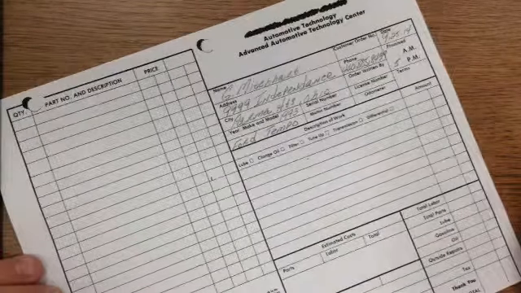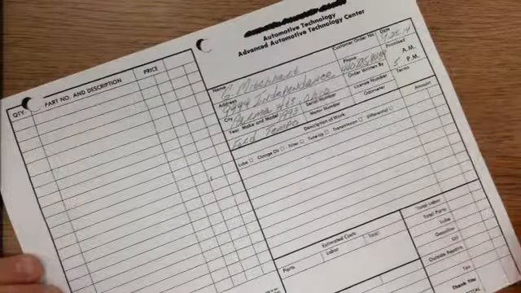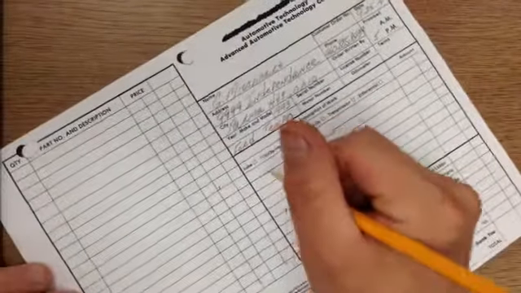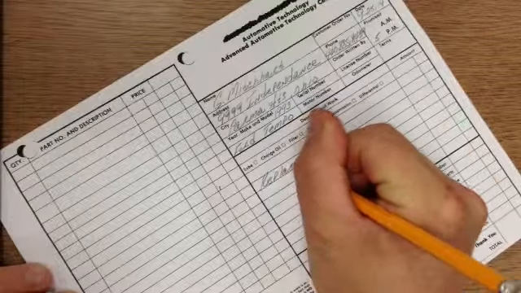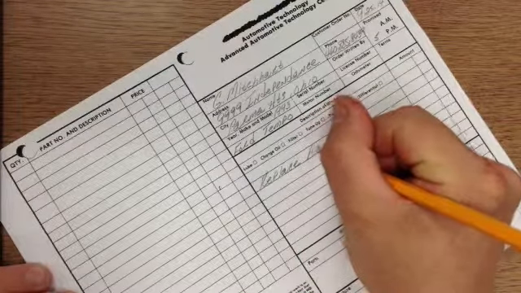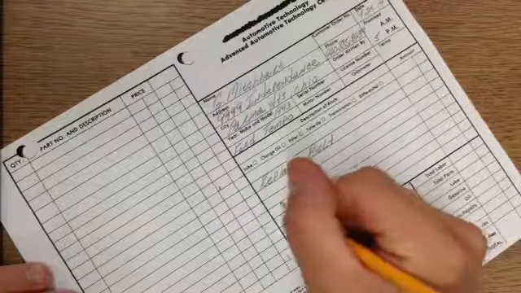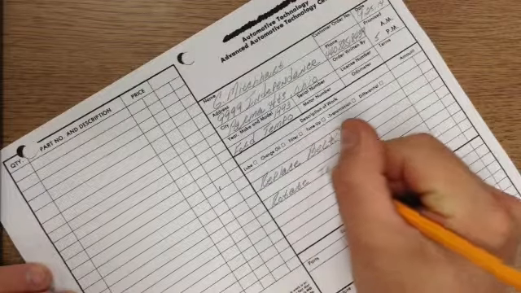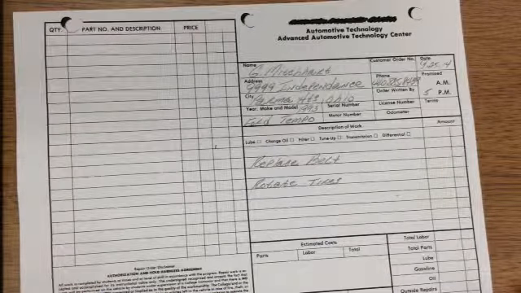So what the customer wants: I asked them what their vehicle is in for service today, and they said they would like to have the belt replaced. And of course they would like a tire rotation as well. Okay. So there are two jobs right there that we're going to be performing on this vehicle.